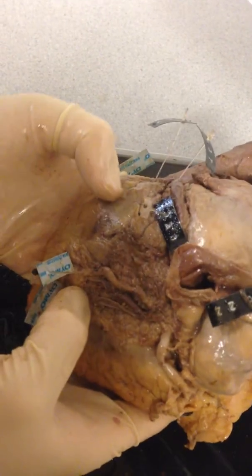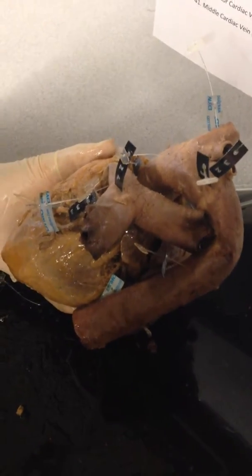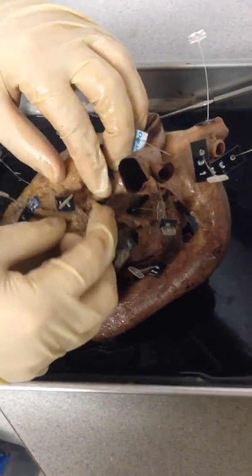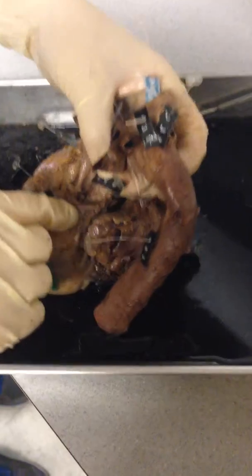So 35, left coronary artery. This looks better than the models. Remember the models, it's just that little chip piece. It looks better right here. So it should be 35, up from there. Here's the left coronary artery. It's right here.